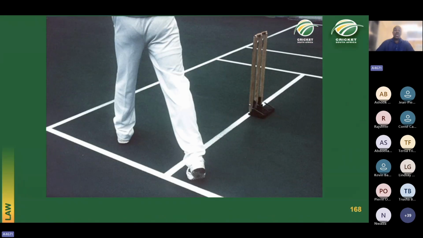Next example, let's start with the front foot again. It is well behind the back edge of the popping crease, so no problems with the front foot. What about the back foot? The back foot has landed with the ball of the foot grounded inside the return crease, so that's fine.